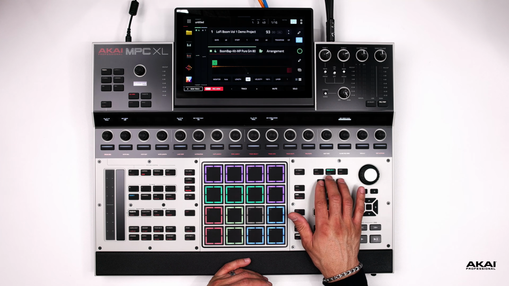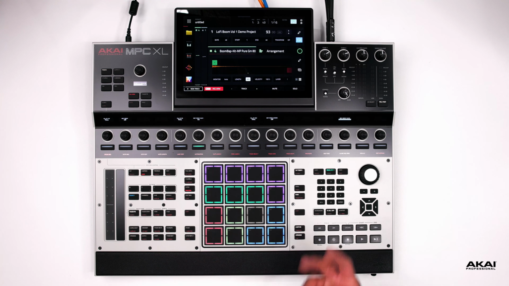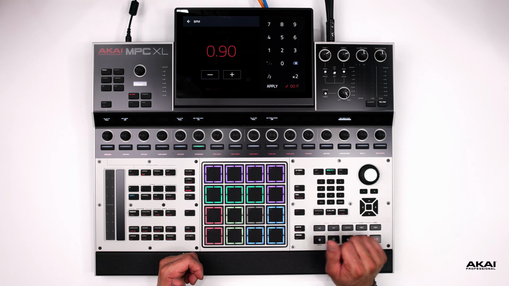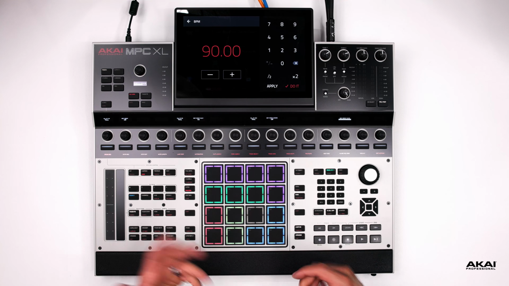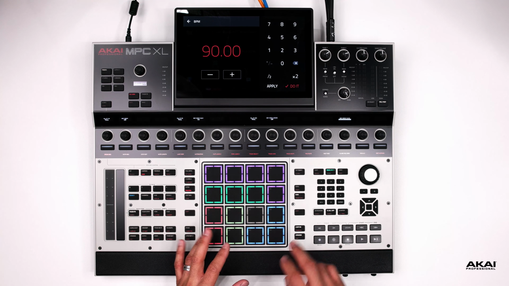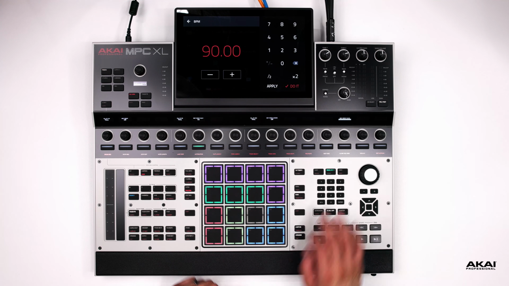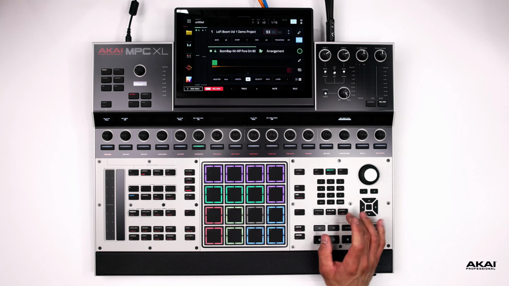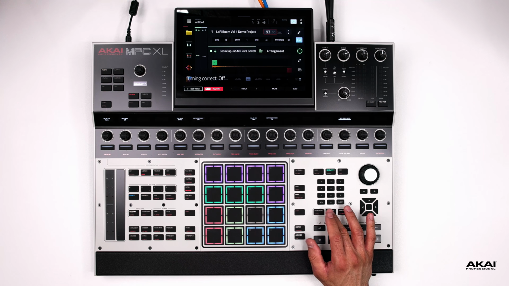Right here we have our numeric keypad. If you want to type in, let's say, the tempo of a certain session, you can use this numeric keypad right here. Very useful if you don't want to be dealing with numbers and touching the LCD screen, you can do that right there. Down here we have our metronome on or metronome off, and our time correction on or off.